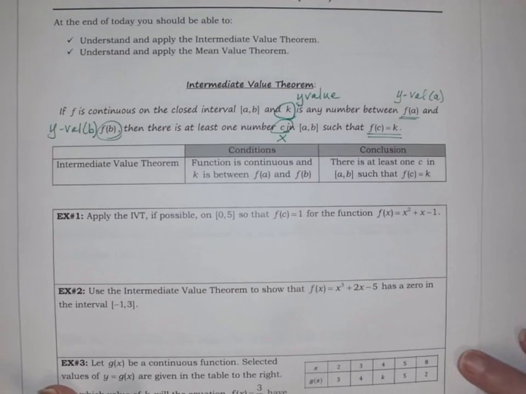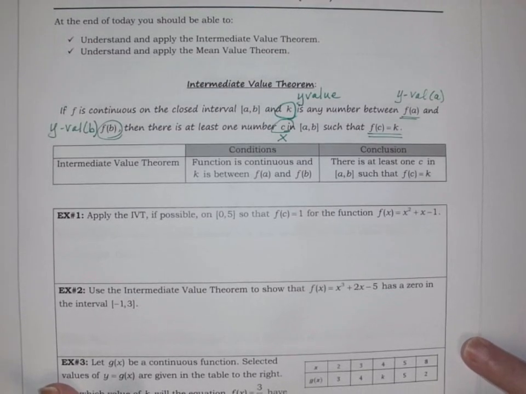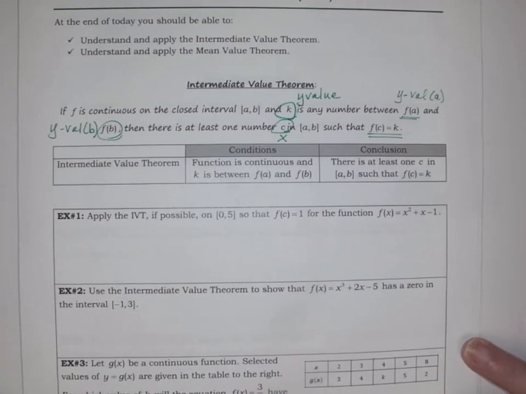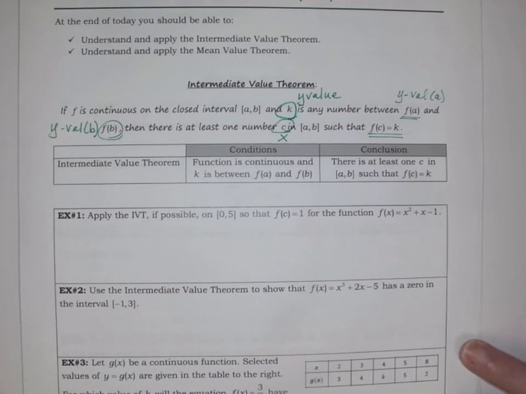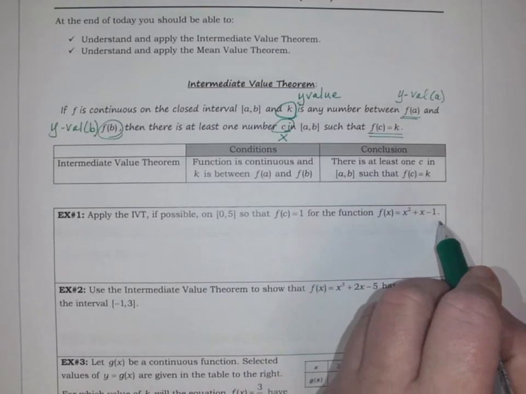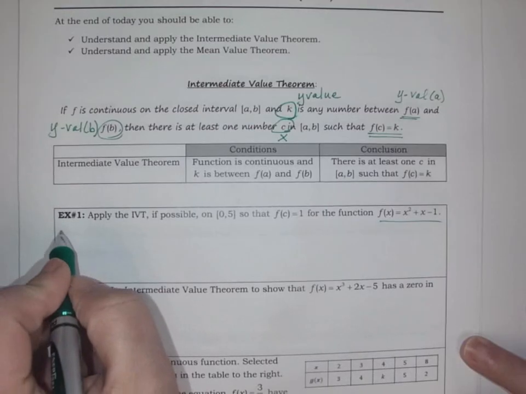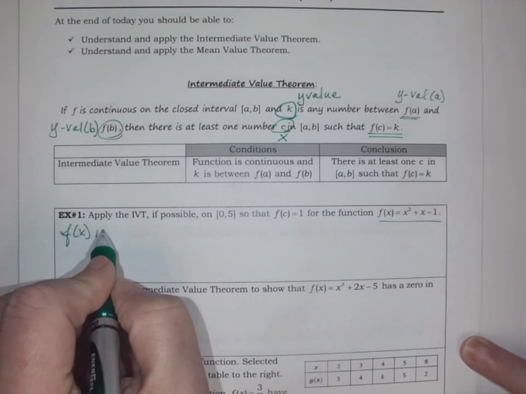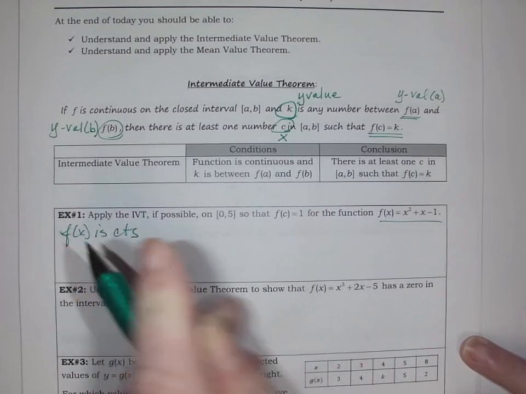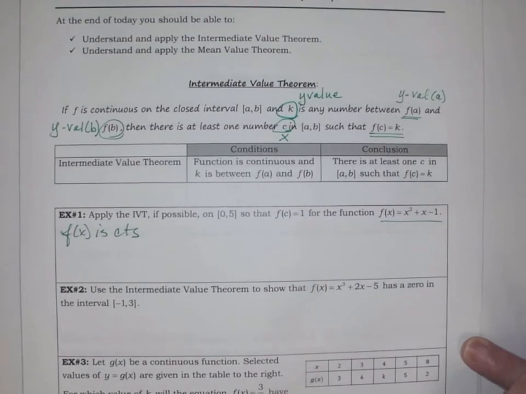It says apply the IVT, if possible, on [0, 5] so that f(c) equals 1 for the function f(x) equals x squared plus x minus 1. Okay, so the first thing we have to do is decide if f(x) is continuous. So yes, f(x) is continuous, so IVT applies. This is just a regular quadratic.